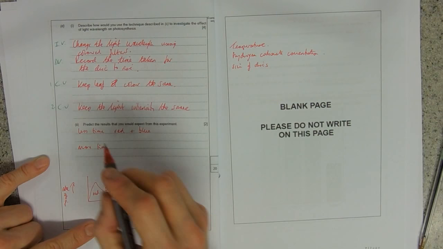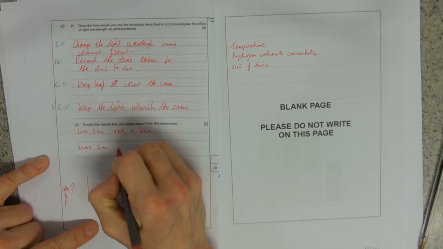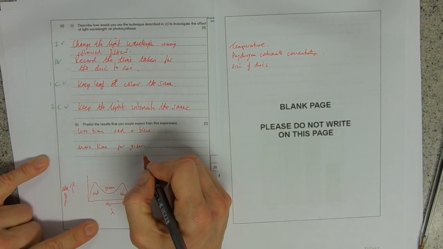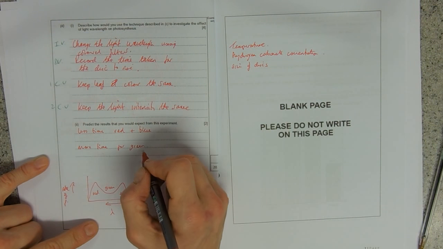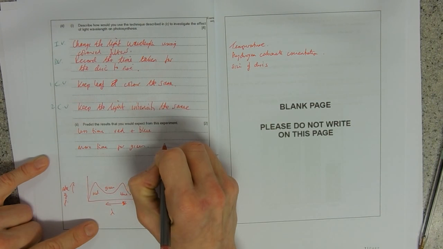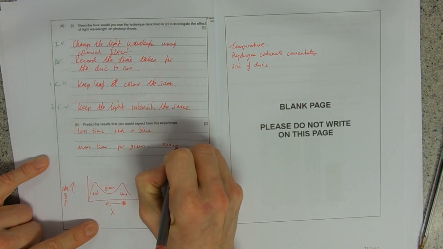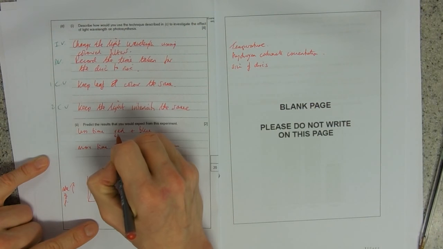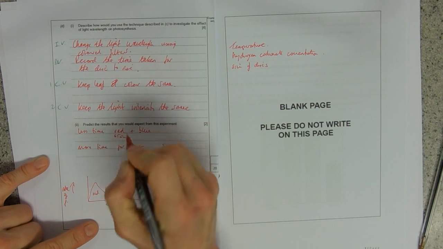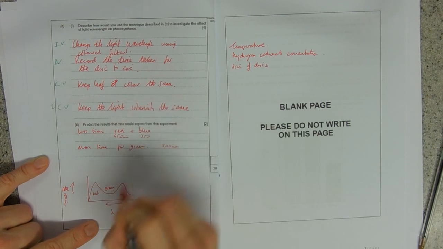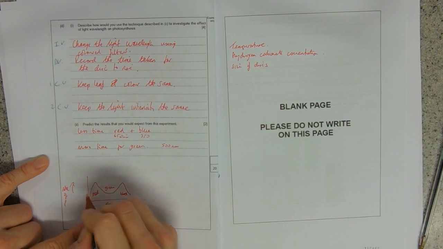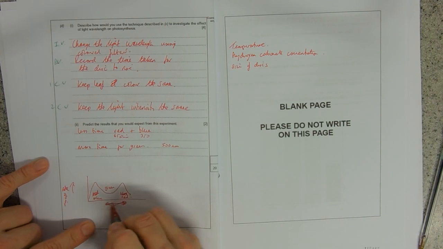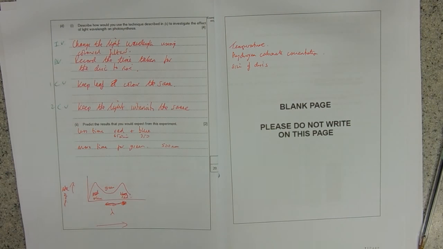No, I'll swap those around. Anyway, doesn't matter. More time for the green, and you can say the colours. I don't expect you to remember all of these wavelengths. So that's 500 nanometers. Red is 650 nanometers. Blue 350. So there we are, right way around now on a proper graph.